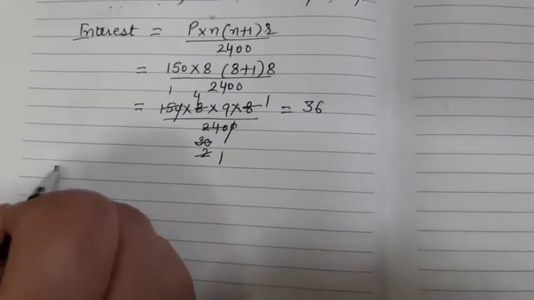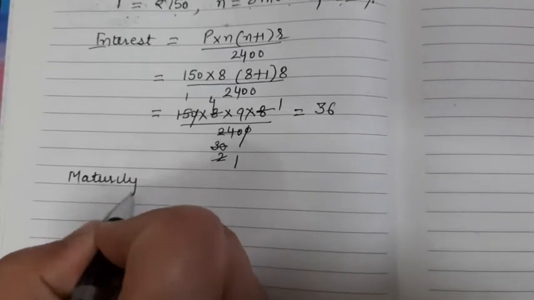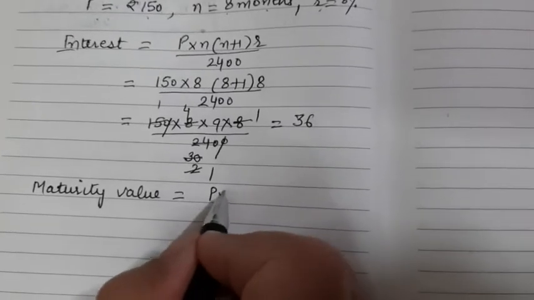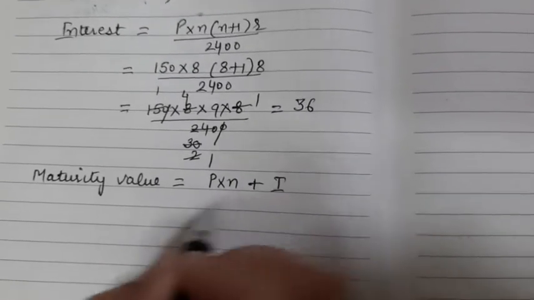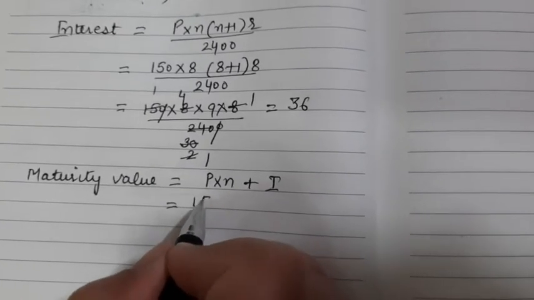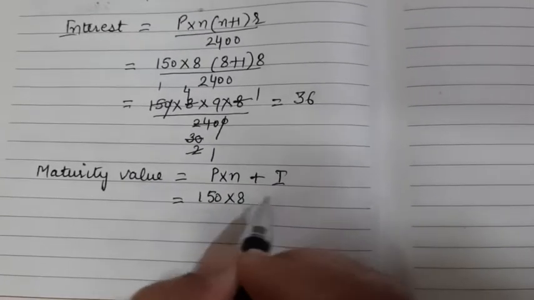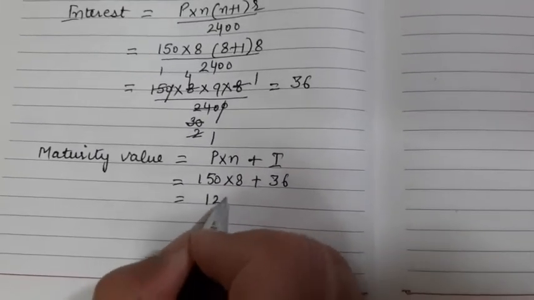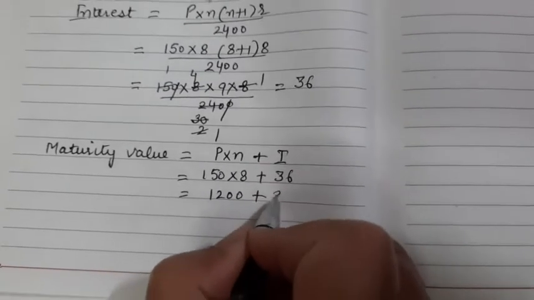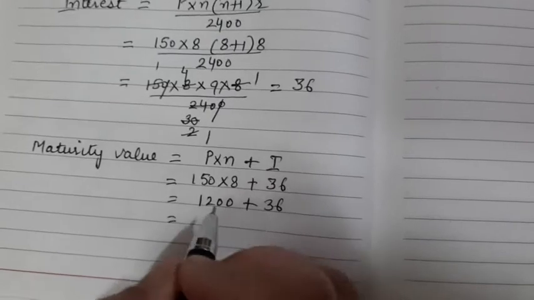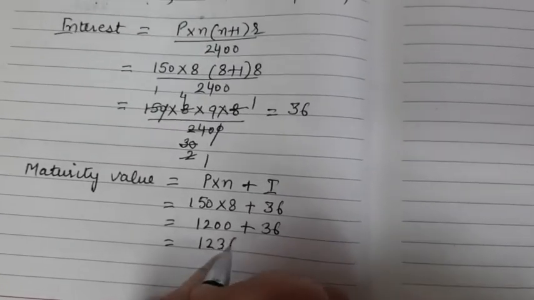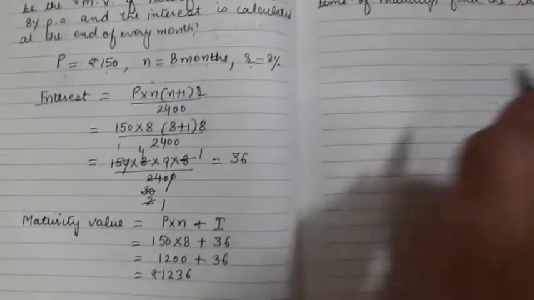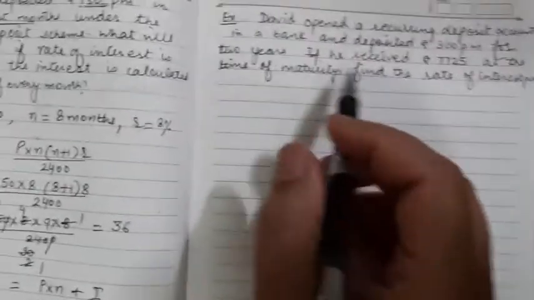Then we calculate the maturity value. So to calculate the maturity value, the formula is P into n plus interest. The value of P is 150 into the value of n is 8 plus interest is 36. So 150 into 8 is 1200 plus interest 36. We get the value 1236. So maturity value is rupees 1236. So move to the next question.